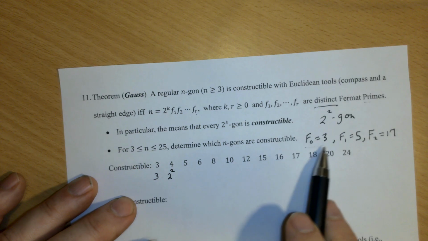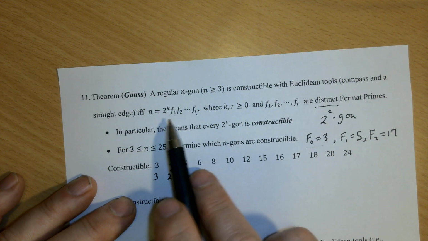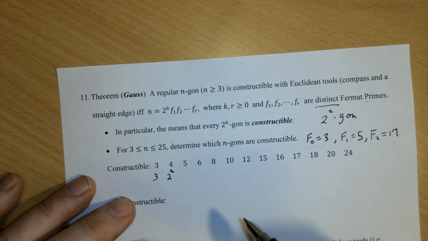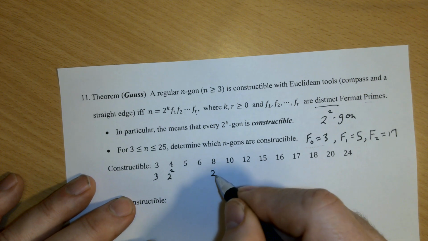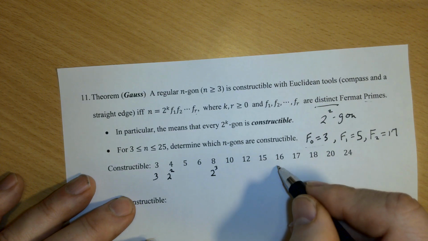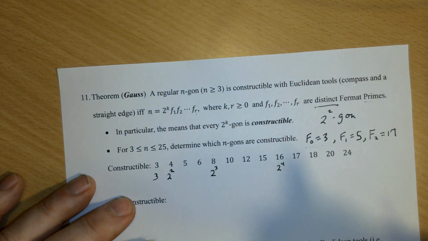We don't even need to multiply by any of the Fermat primes, F0 or F1 or F2. It's just the power of 2, 2 squared. And while I'm thinking about that, I'll go ahead and get 8, which is 2 to the 3rd. 16 is 2 to the 4th, and that's all the powers of 2.